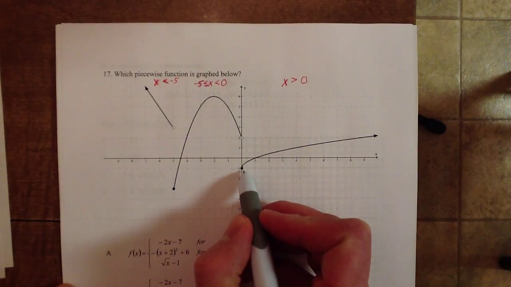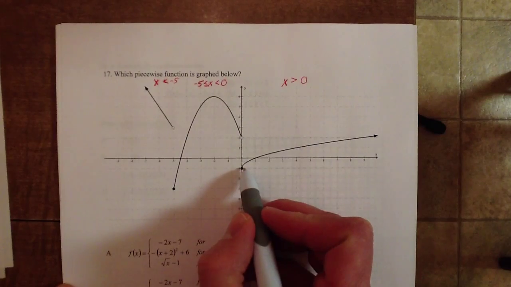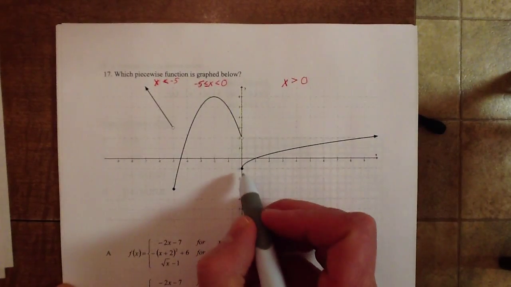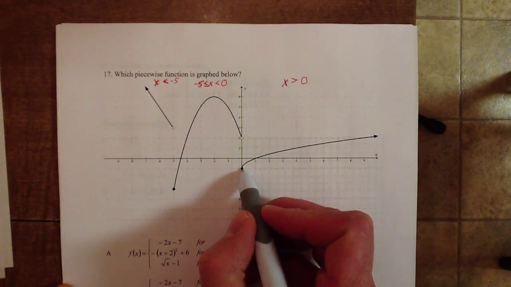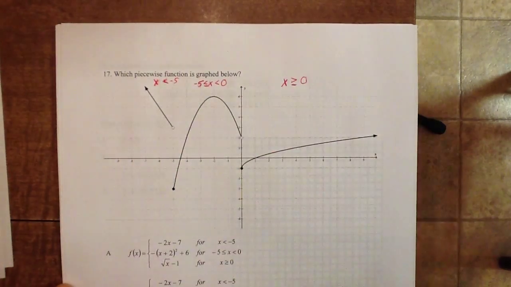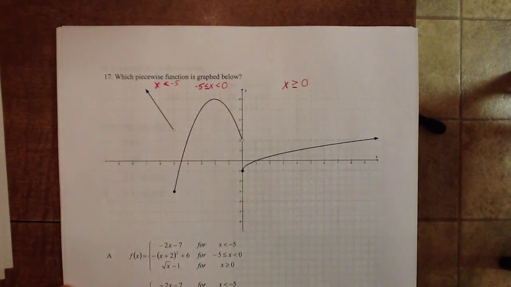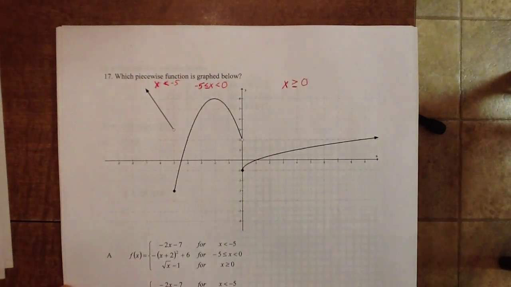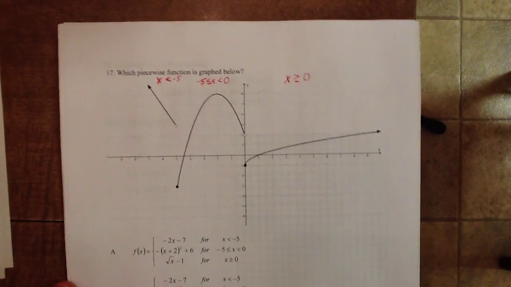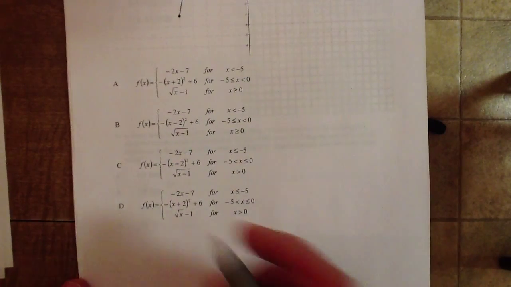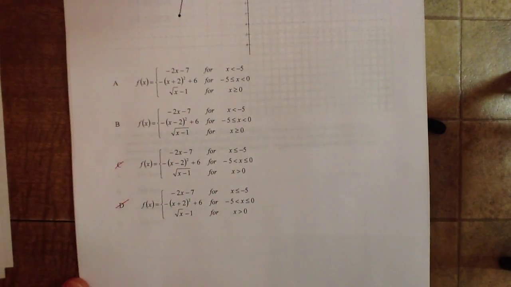Now it touches the y-axis at -1, but at the coordinate 0, -1, it is equal. So there we go. Knowing this, we've narrowed it down already, and you could have got that just based on that first one right there. So knowing that, that rules out C and it rules out D.